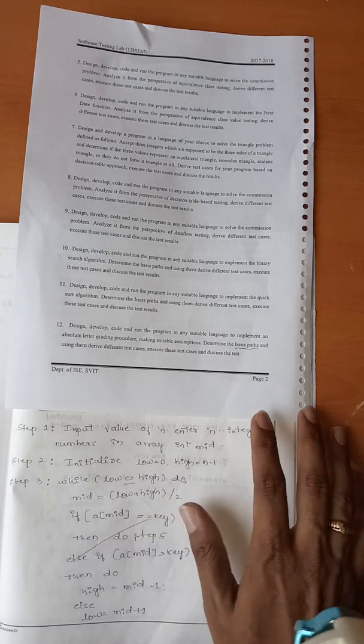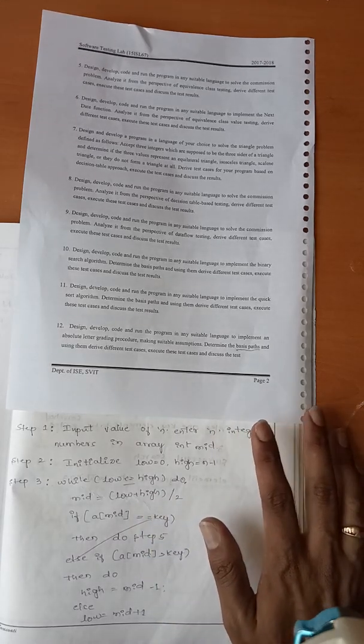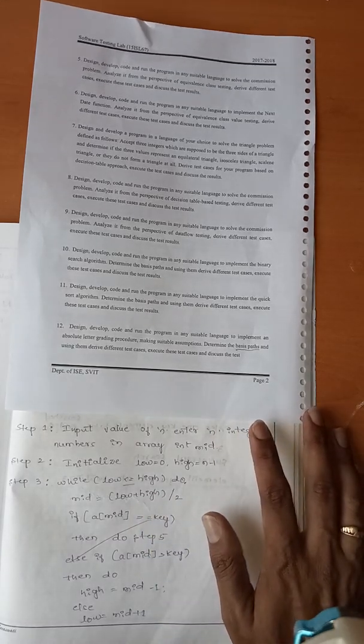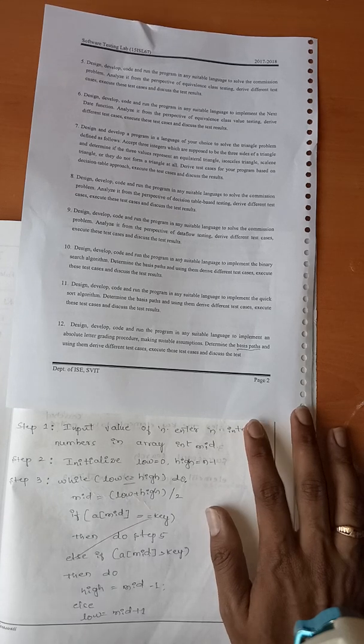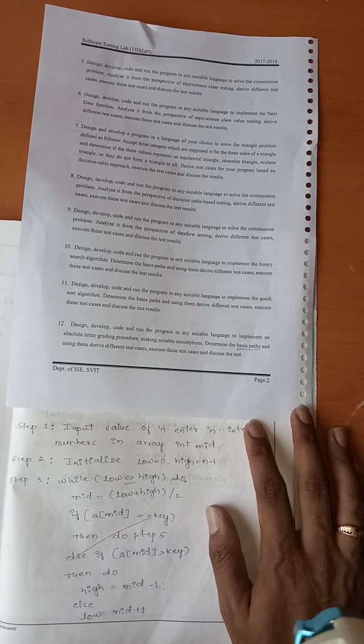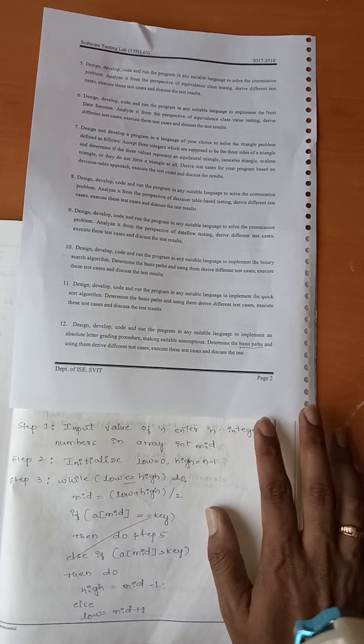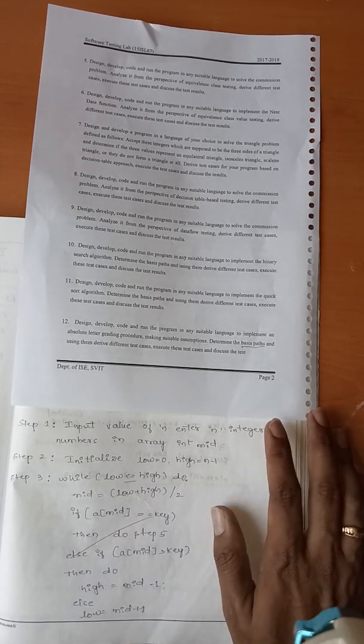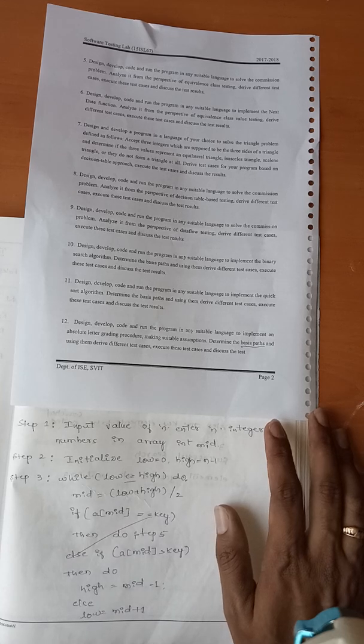For every testing program, we need to consider 4 stages. One is the requirement specification, second is the design, next is the coding, and the last one is the testing. In the testing step itself, we need to derive the test cases.